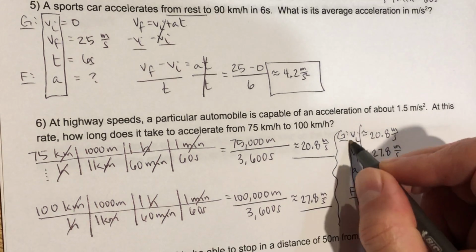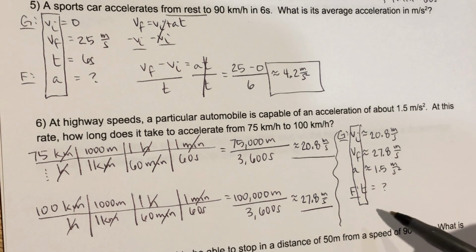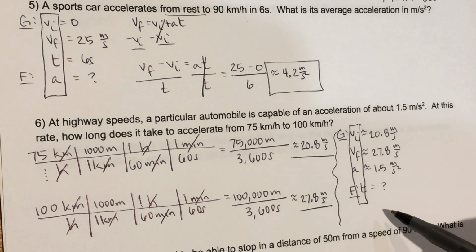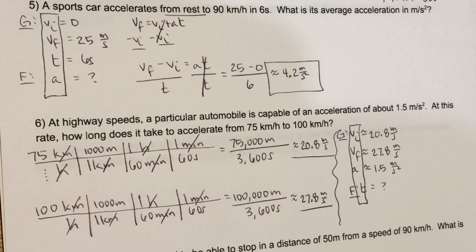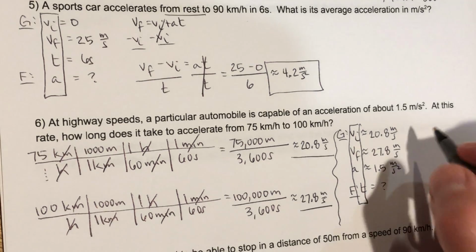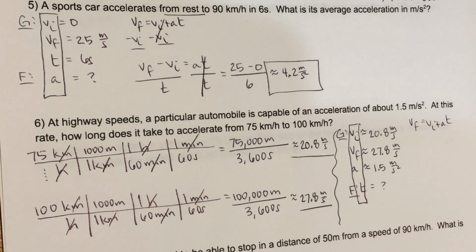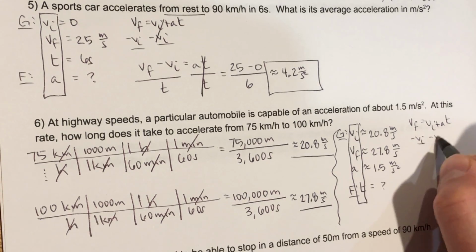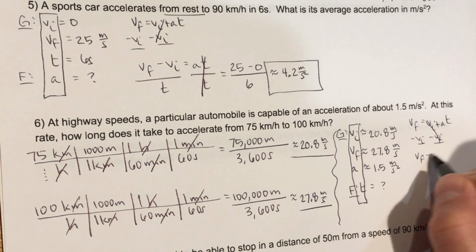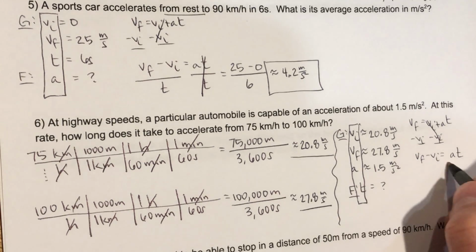With our problem-solving technique, we've identified the information we're given in terms of our equation variables, what we're trying to find, and then you look at your equation list to see if you have something that ties together the specific combination mathematically. Notice it's the same one we have up above, we just happen to have a different unknown. Now we're looking for time. So we still have that same relationship, VF equals VI plus AT, but now we're looking for T. So subtract VI from both sides. VF minus VI equals AT. Now we're looking for time, so divide both sides by acceleration.